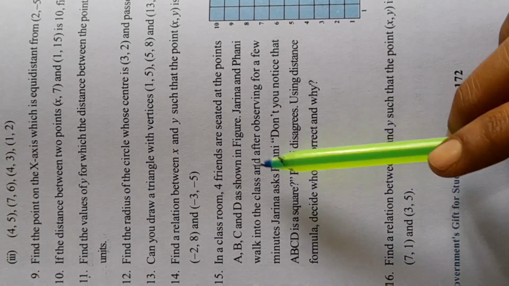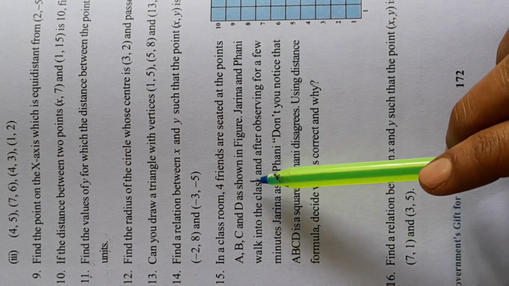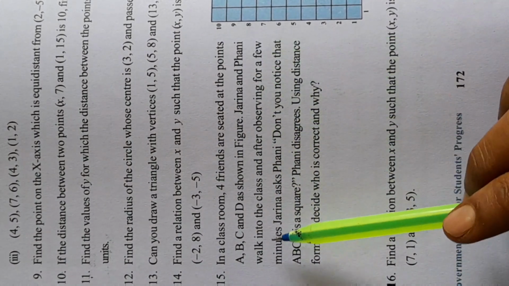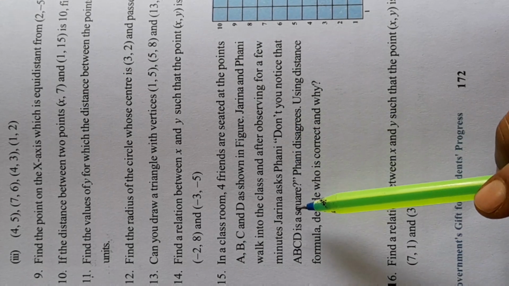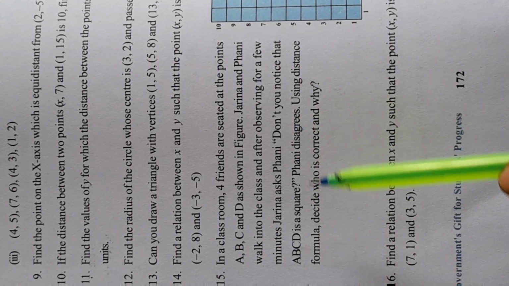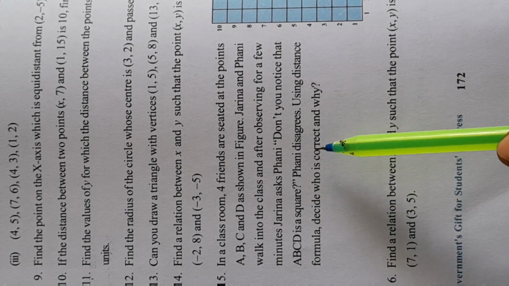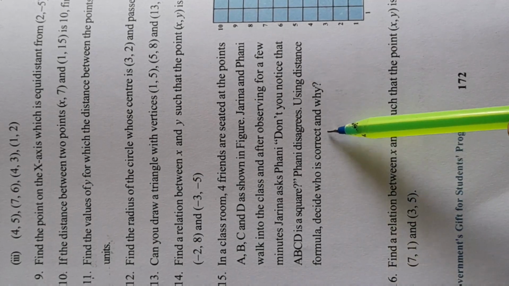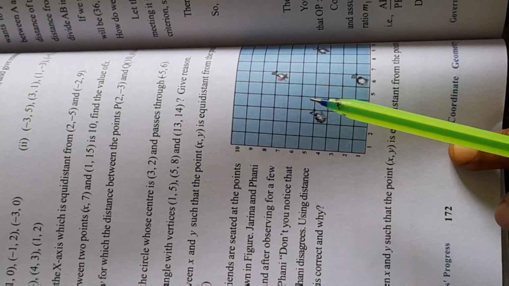15th question is, in a classroom, 4 friends are seated at the points A, B, C, D as shown in the figure. Zarina and Funny walk into the class and after observing for a few minutes, Zarina asks Funny, don't you notice that A, B, C, D is a square? Funny disagrees. Using distance formula, decide who is correct and why. See the figure here.